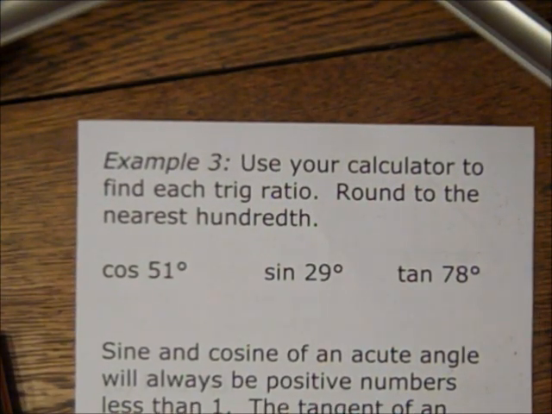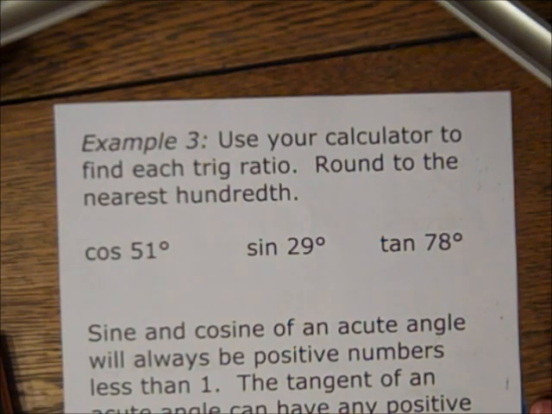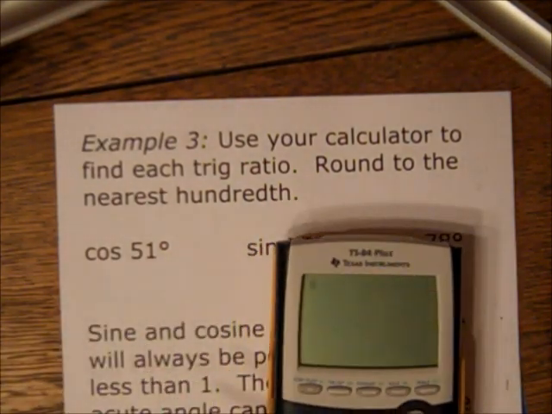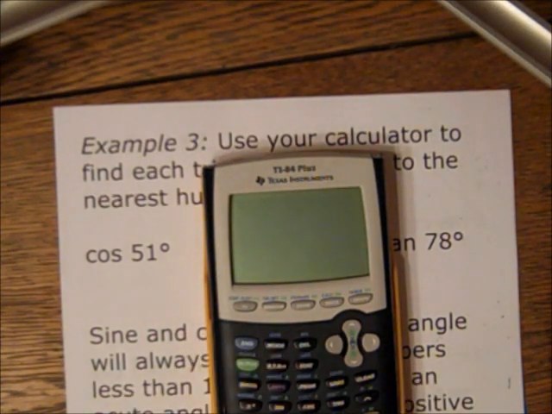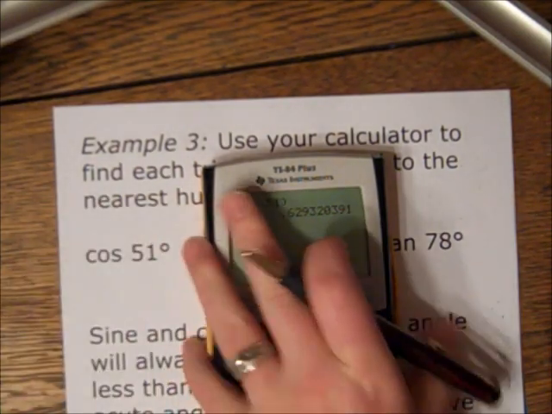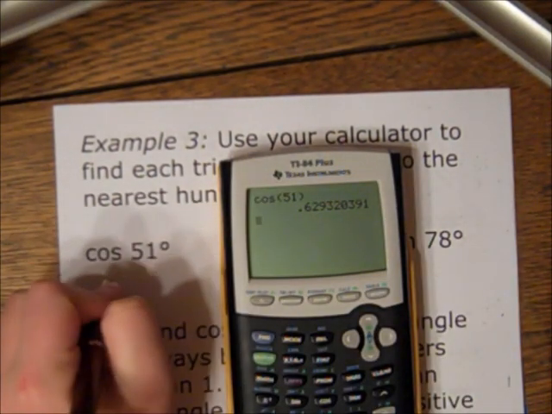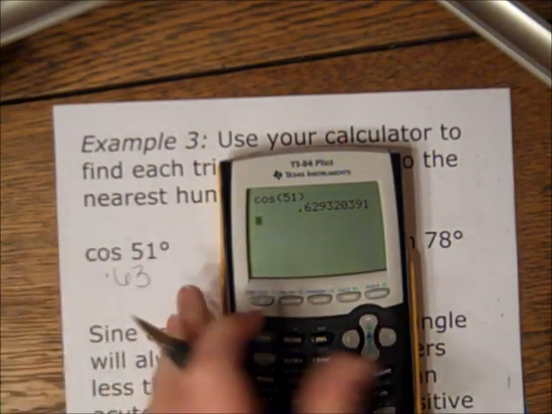Okay, so this question is just super simple. Once we're set in degrees, all you have to do is type this in your calculator. So here's sine, cosine, and tangent buttons. They're right above, 2 rows above 7, 8, 9. So it says, what's the cosine of 51? So I type it in, and it says round to the nearest hundredth, so I get 0.63.